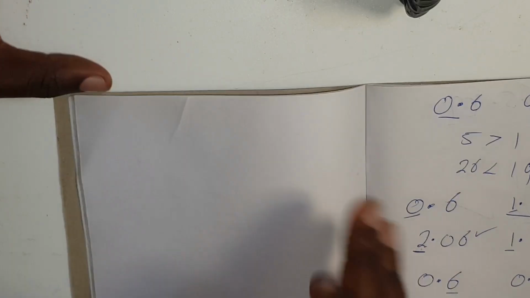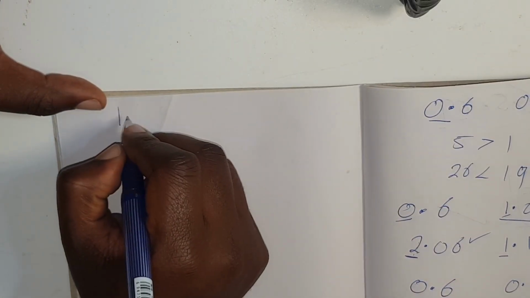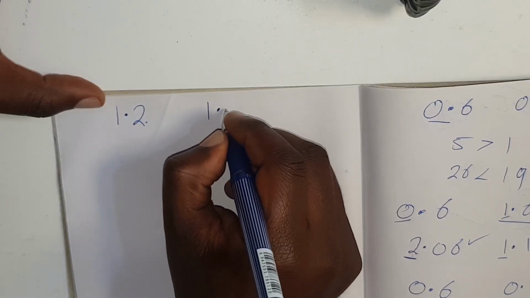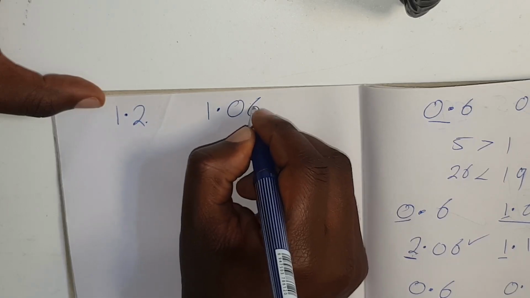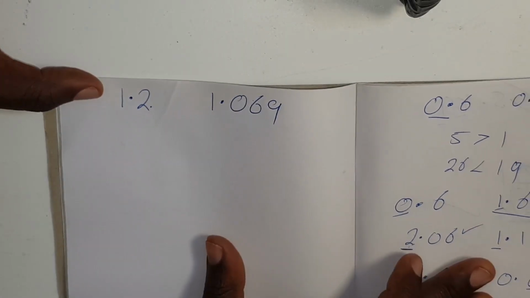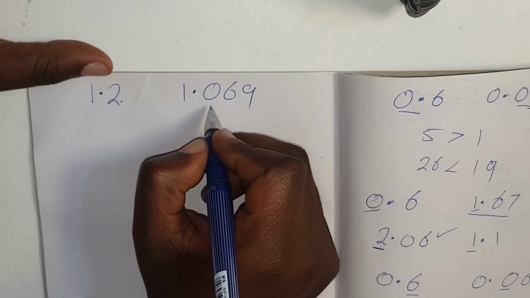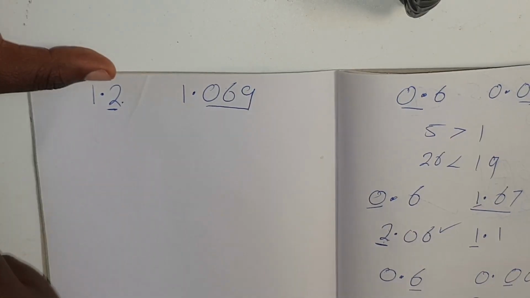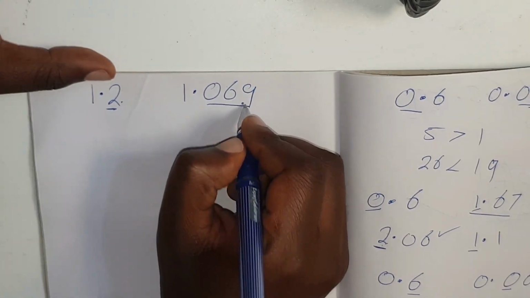Let's take another example. So you have, let's say, 1.2 and 1.069. Again, this can be very confusing because a lot of learners will see this has three decimal places and this is just 1.2, and they assume that this must be the larger number.